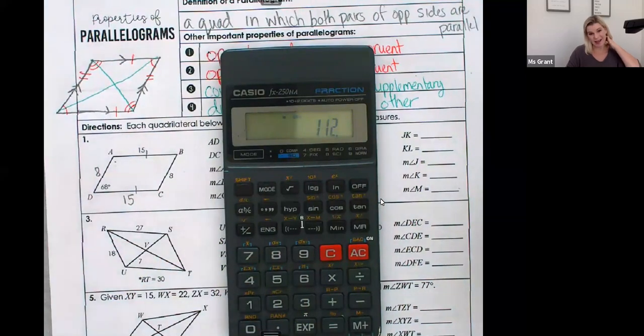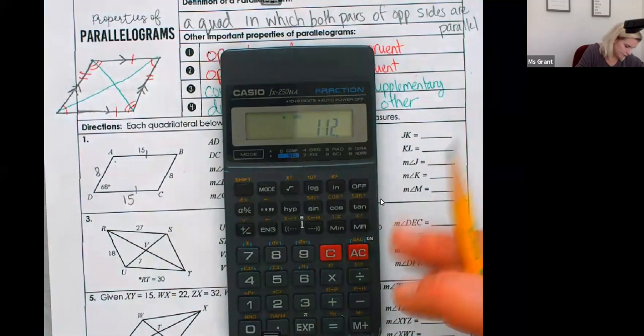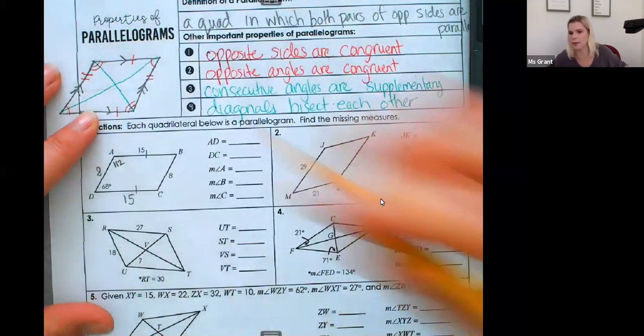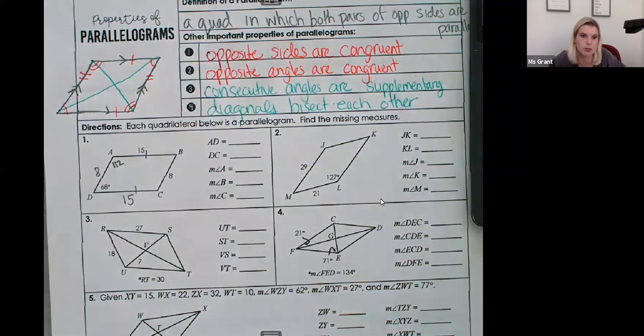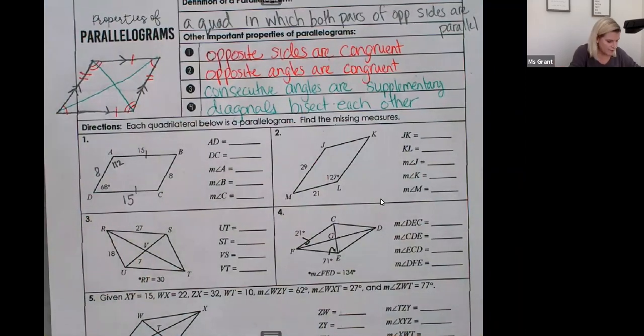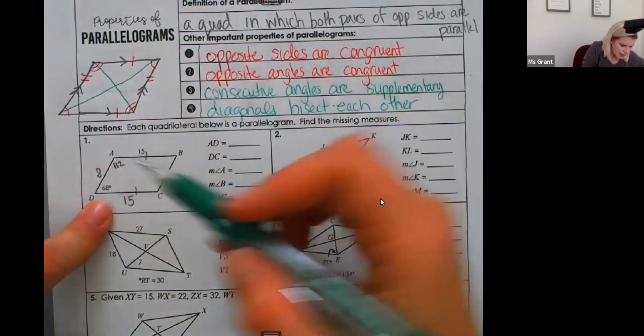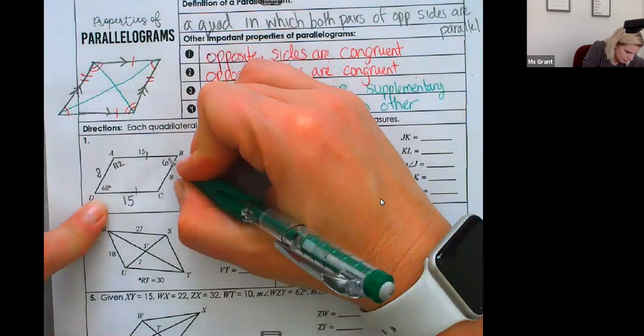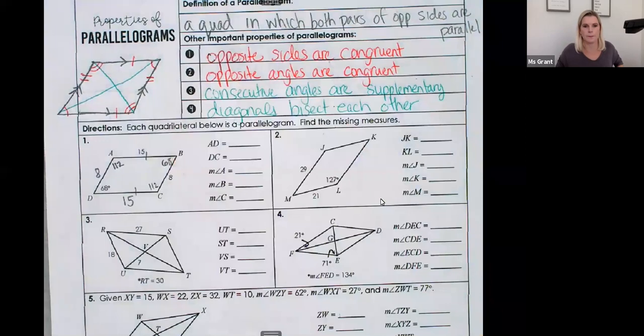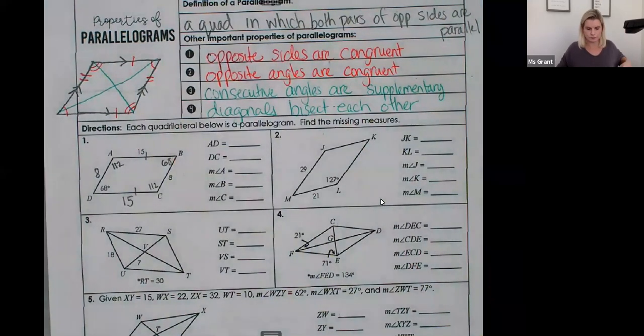That means that A is 112. They're same side interior. I'm going to switch to mechanical pencil because I need to write super small right now. Opposite angles are congruent. So I have found these two, the opposite angles, 68, 112. Okay. Good, good, good.